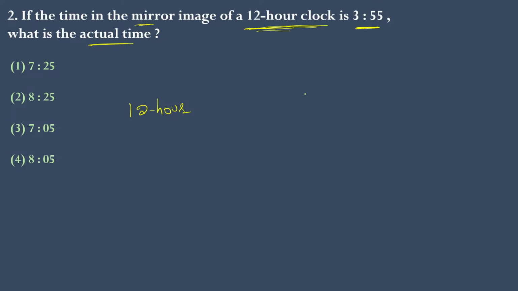So for that just write 12 hours as 11 hours 60 minutes. From that, subtract whatever they have given, whether a mirror image or an actual image. Here they have given the mirror image of a clock as 3:55. If they give the actual time and we need to find the mirror image, also take 11 hours 60 minutes and subtract the given time.